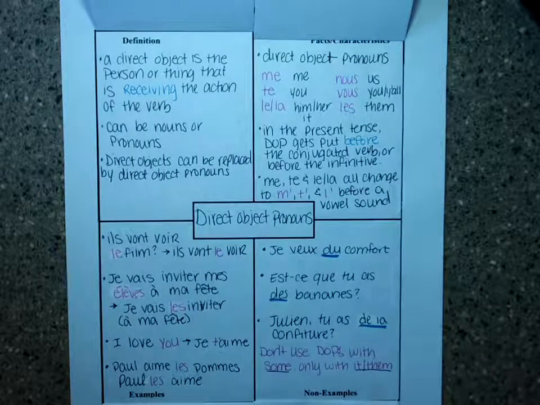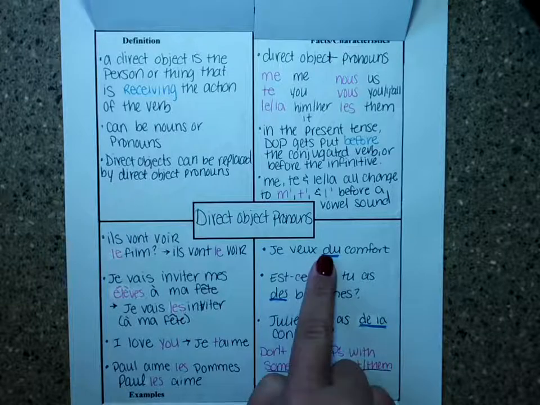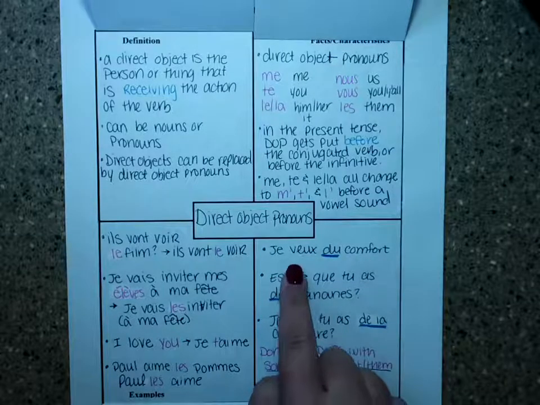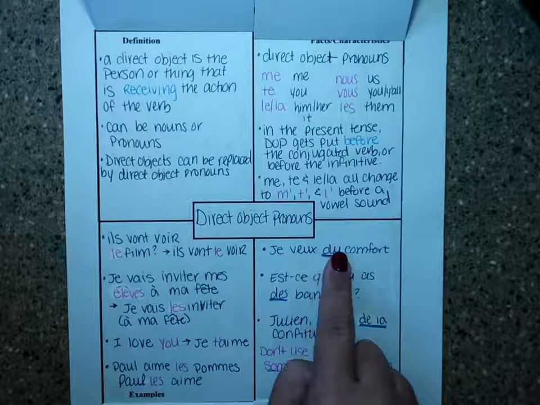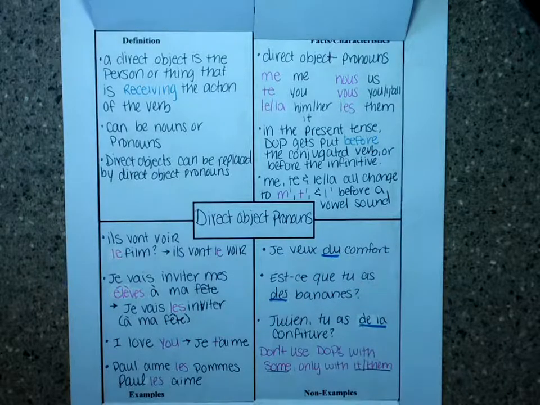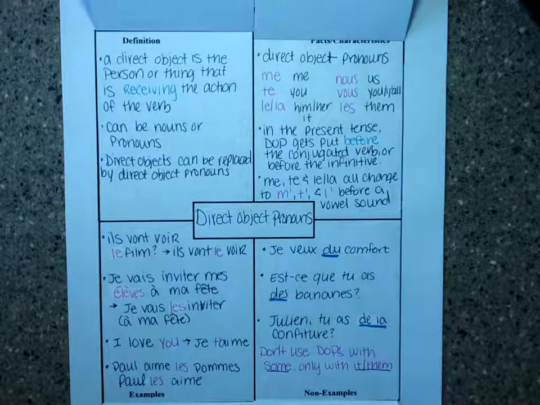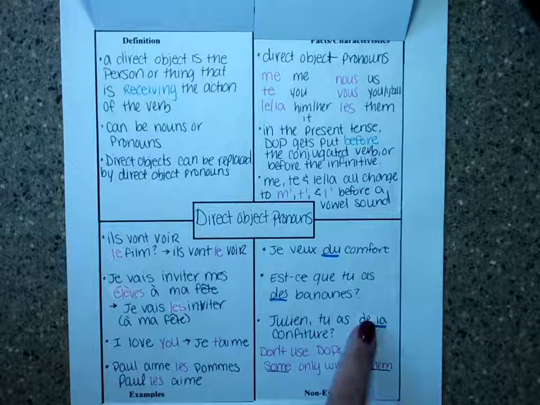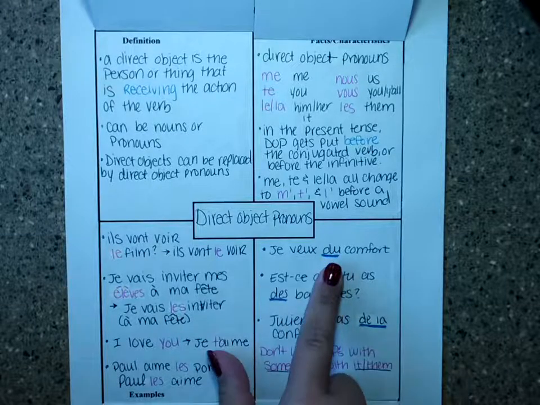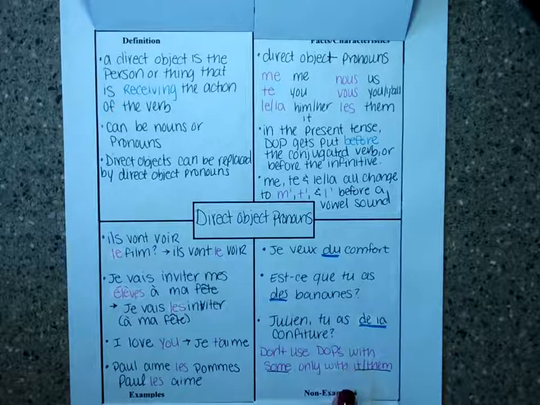So some non-examples. Non-examples are je veux du comfort. So when you have partitive articles like du or de or de la, you're not going to use direct object pronouns. You're only going to end up using direct object pronouns with it or them, never with some. So anytime that you see de la or de or du, you're not going to use direct object pronouns because you're asking about some of that item rather than the whole.